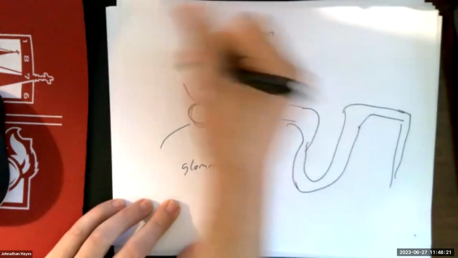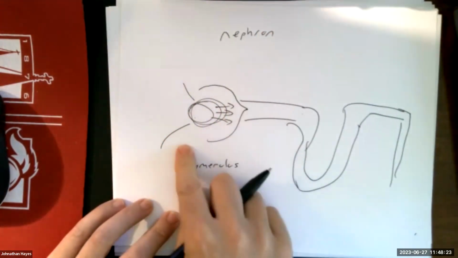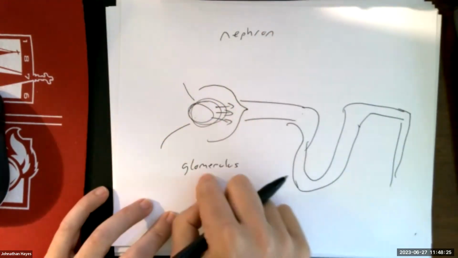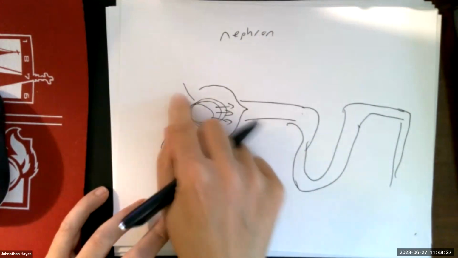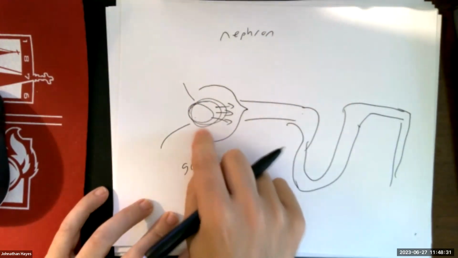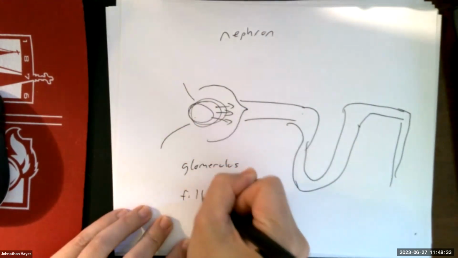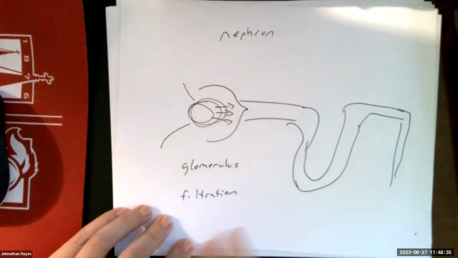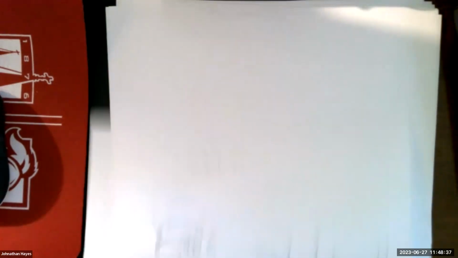So here's my renal corpuscle, as it's sometimes called, but it's my glomerulus plus a Bowman's capsule, afferent, efferent arteriole. Here's my tubular system, right? The basic function of your glomerulus is filtration, which literally works just like we said with a normal capillary.